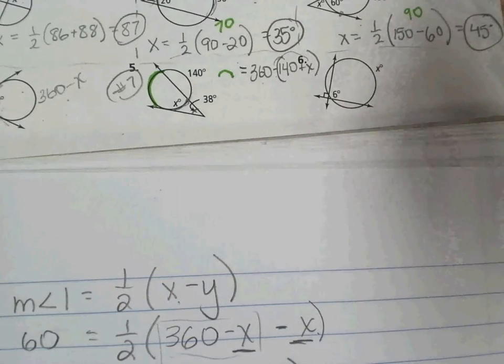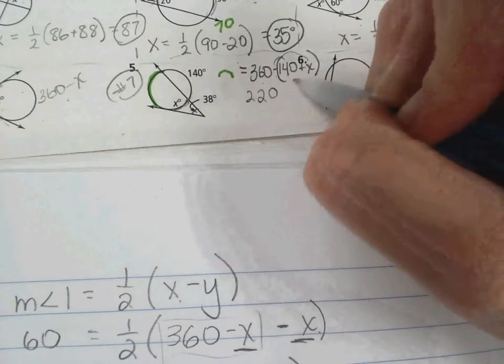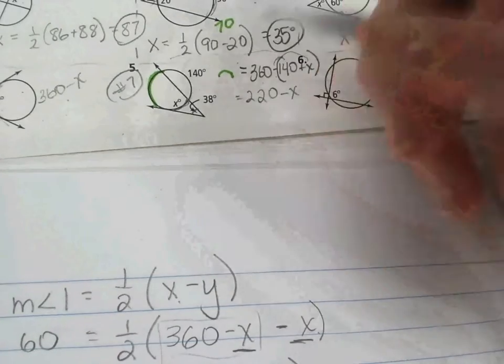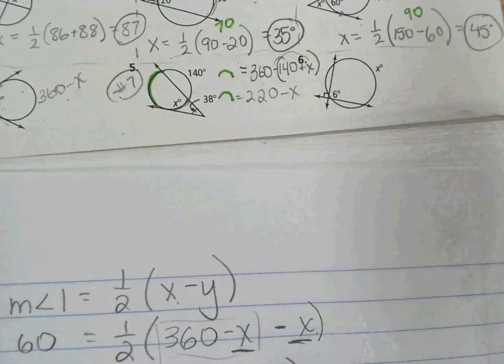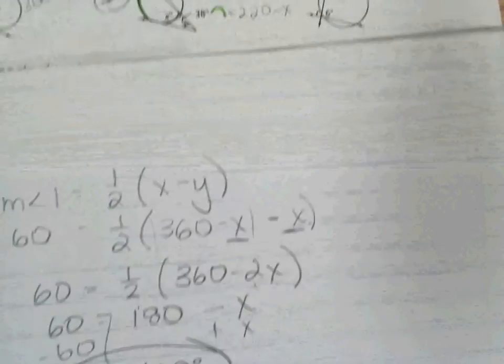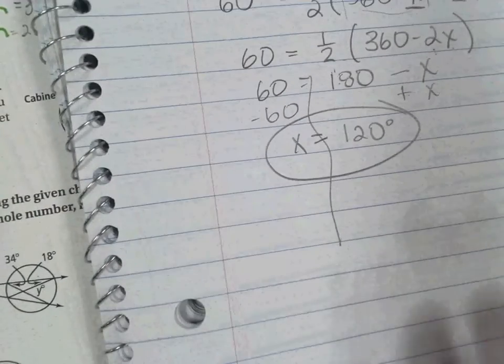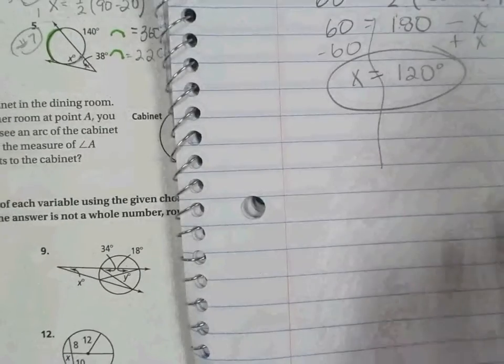So 360 minus 140 is 220, and then minus x. So the little green arc out here is going to be 220 minus x. Now let's apply the theorem. Again, we're going to need a separate sheet of paper for this question.